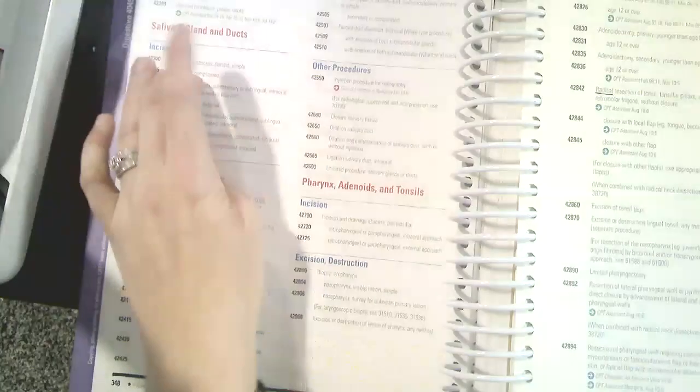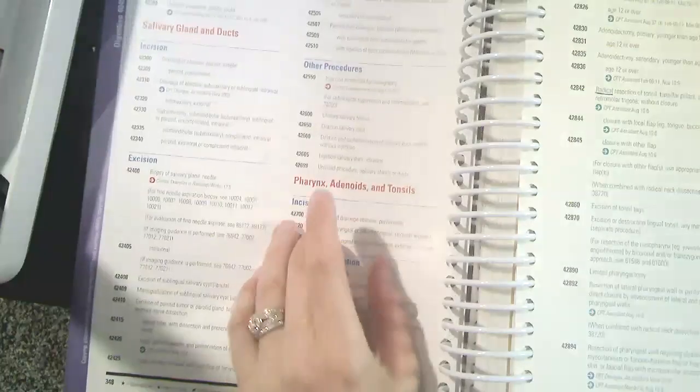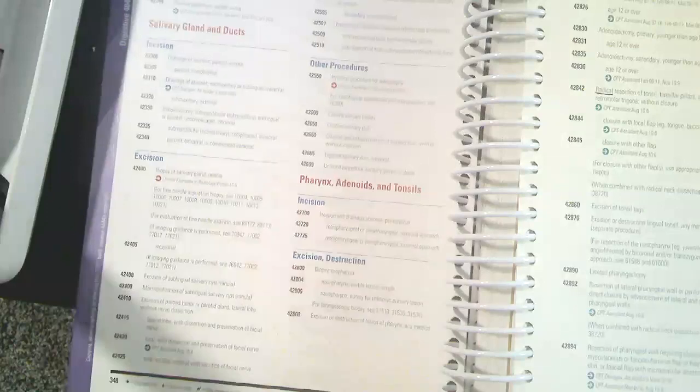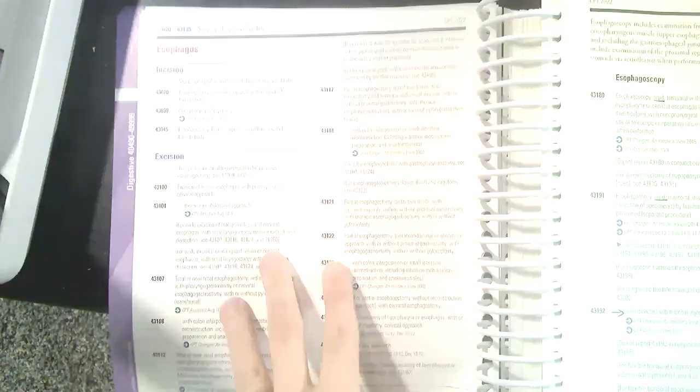Then we have salivary gland and ducts, pharynx, adenoids, and tonsils. So that's where your tonsil removal, tonsillectomies, are going to be in this section. And then we get into the esophagus. And so the esophagus is going to be a very long section.